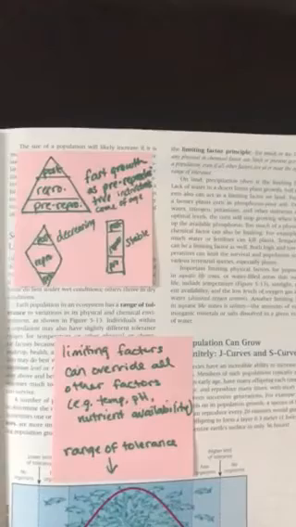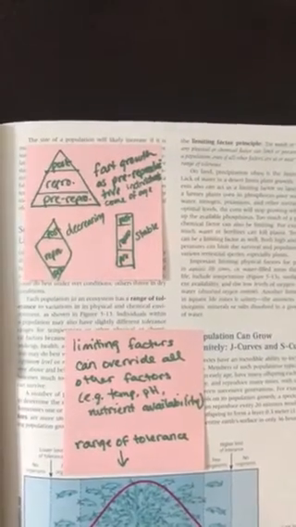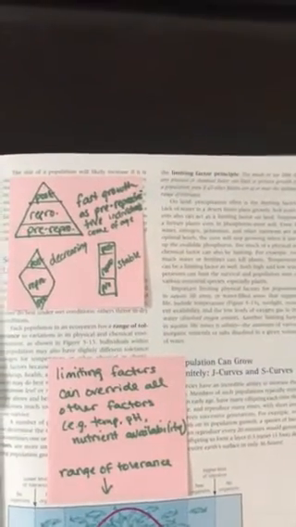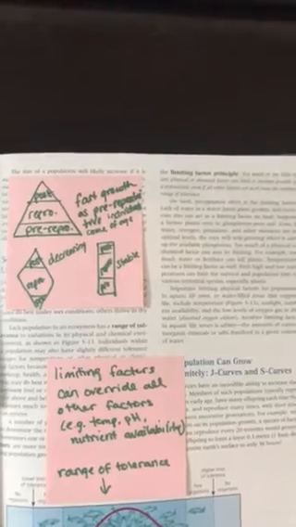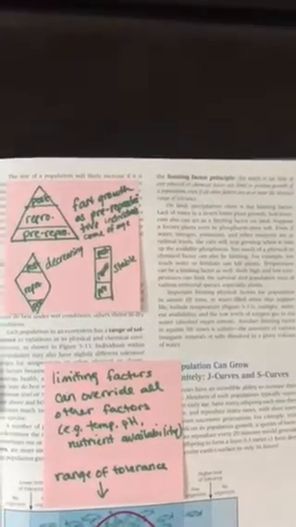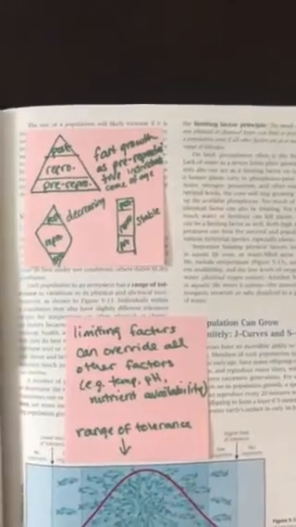When we look at the age structure of populations, basically you can divide a population into three major age categories: pre-reproductive, reproductive, and then post-reproductive. You always start with the youngest down at the bottom and the oldest up at the top.